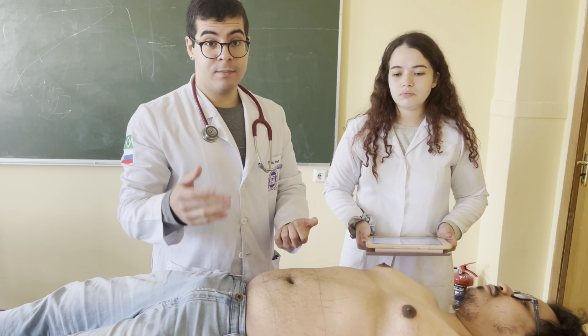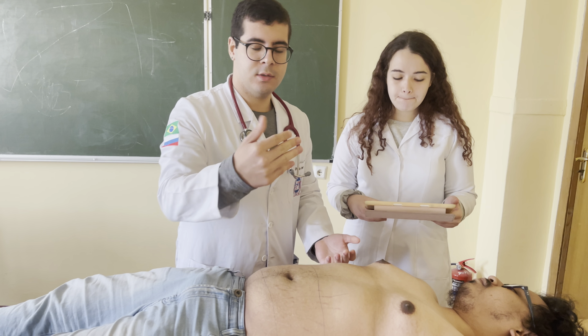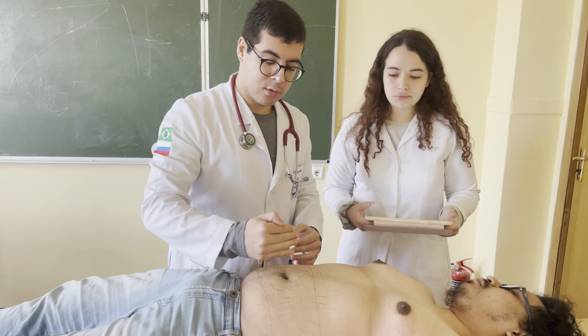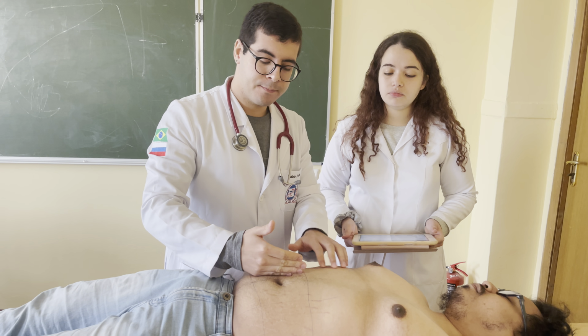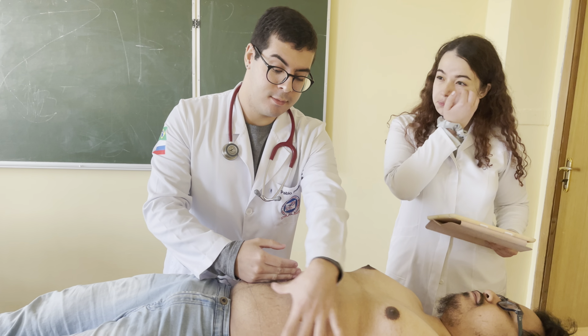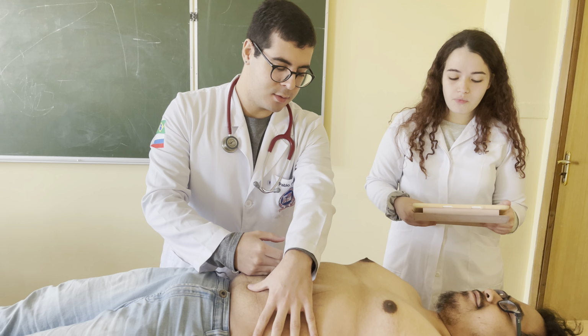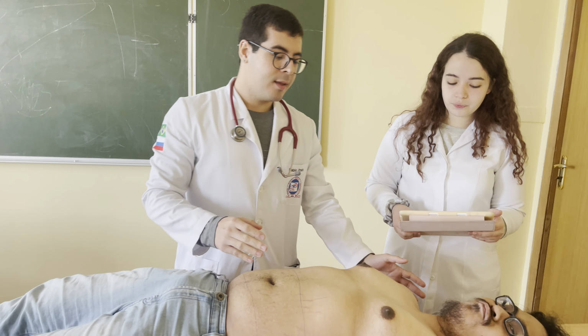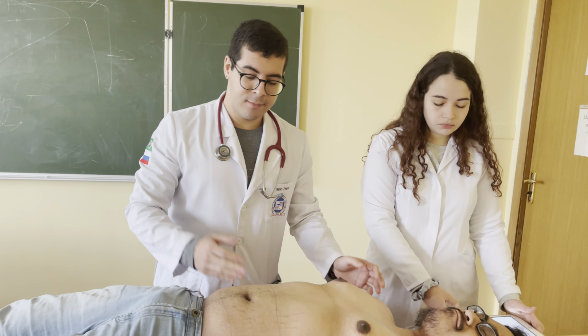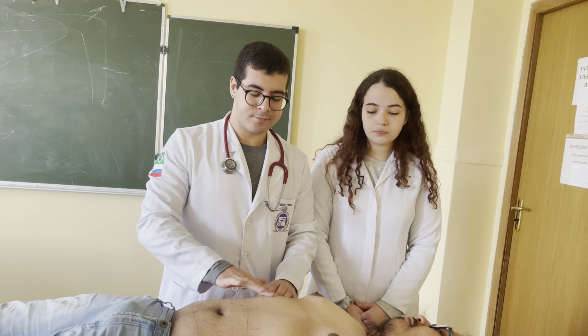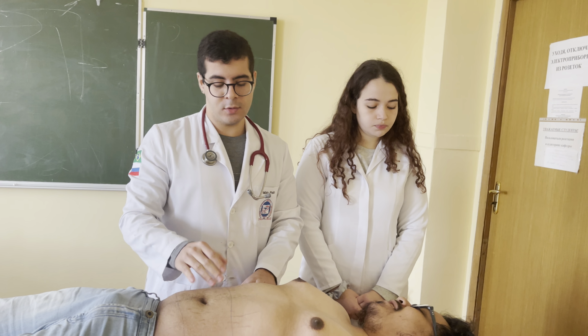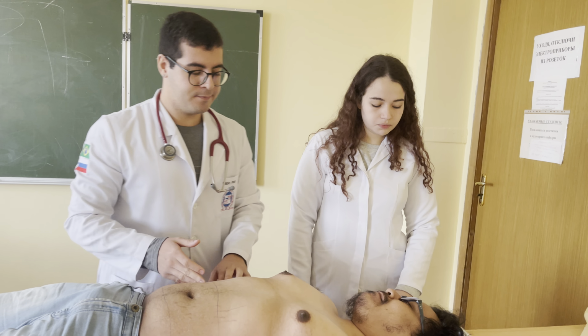To check it, we're going to ask the patient to lie on the side. So this tympanic sound will pass to the top side, while the dull sound will be at the bottom of it. We can also ask the patient to be seated, so we can also feel the tympanic sound in the top, in the liver region, so it's not going to be the normal dullness here.